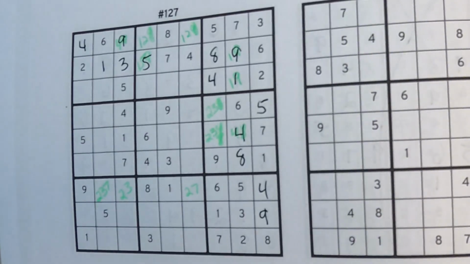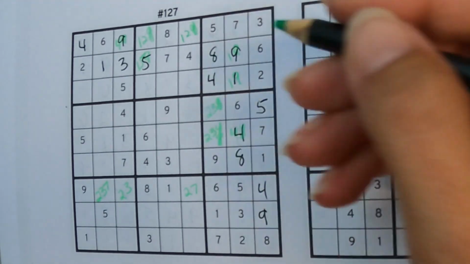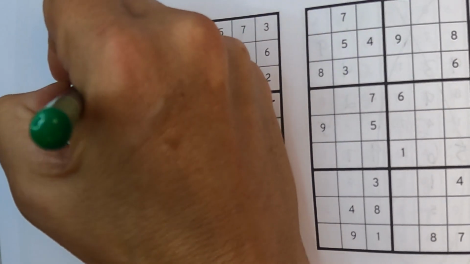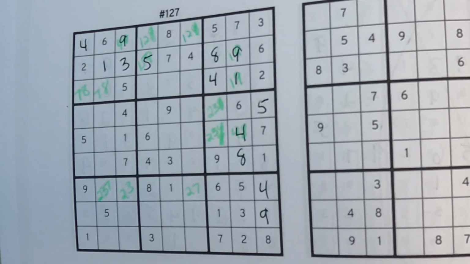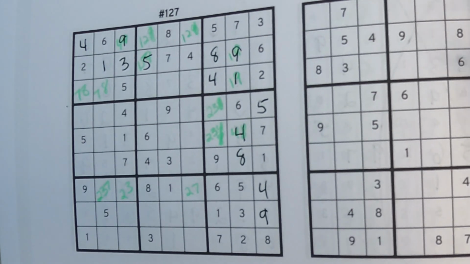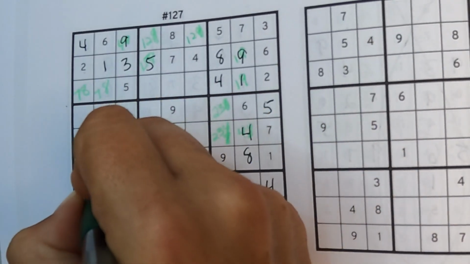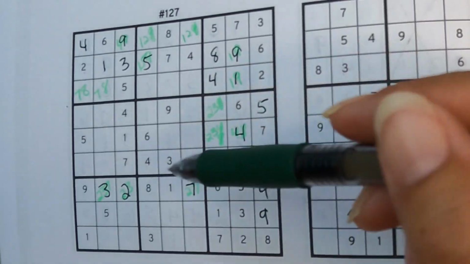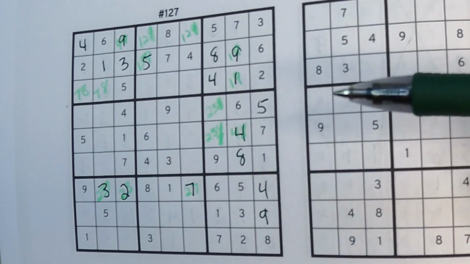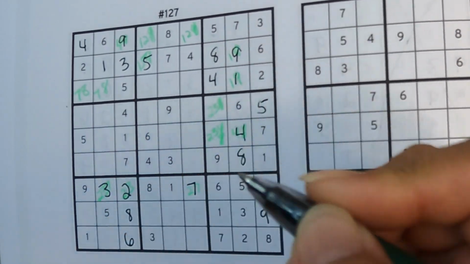For this box now, we're missing 7 and 8. And I don't see any help, so 7, 8, 7, 8. Oh, this 3 makes this our 2, 7, 3. For this column now, we're missing 6 and 8. We've got an 8 here, so 6, 8.